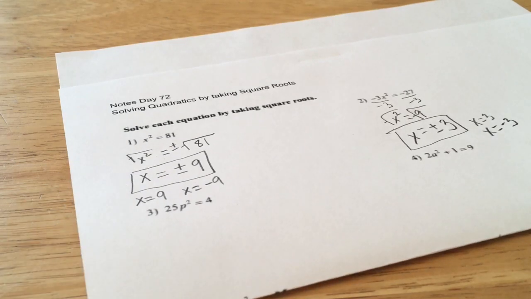So, keeping on with day 72 notes, they're basically just practice problems that we're going to work through together. When we're solving by taking square roots, we need to get our variable that's being squared by itself on one side of the equal sign. So we'll just do numbers 3 through 6. Each one's set up a little bit differently. The key here is we're going to be using our algebra skills to get that variable by itself before we do the square rooting.